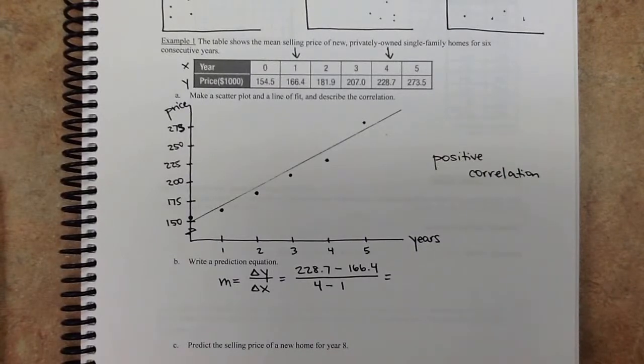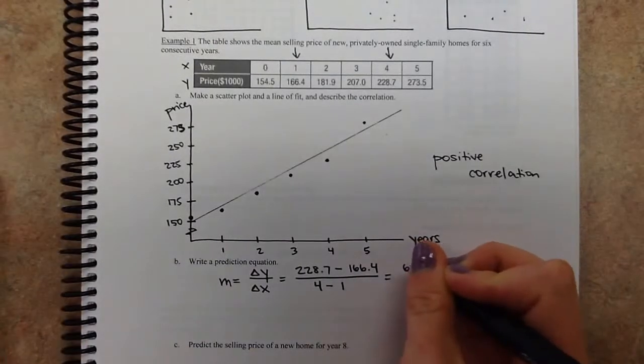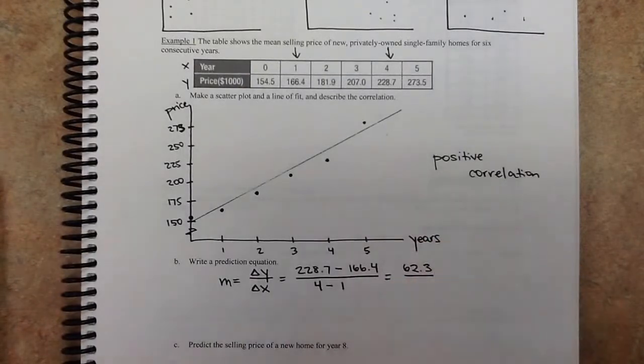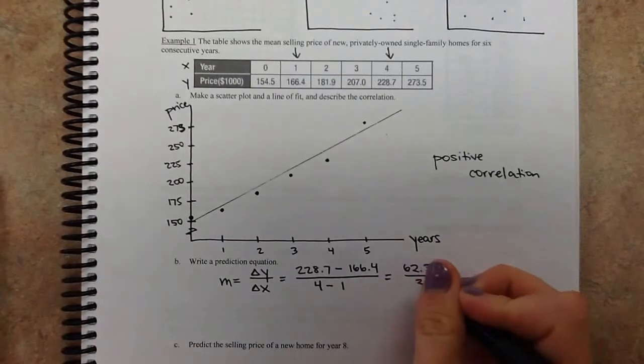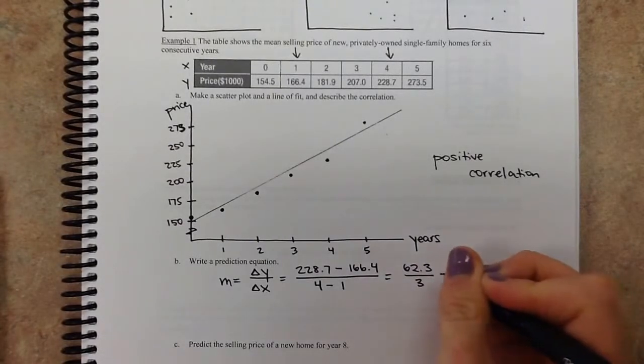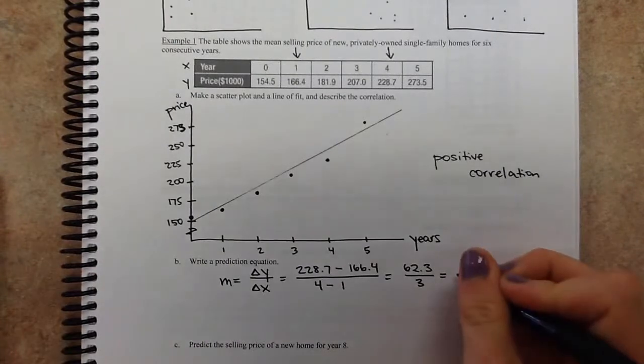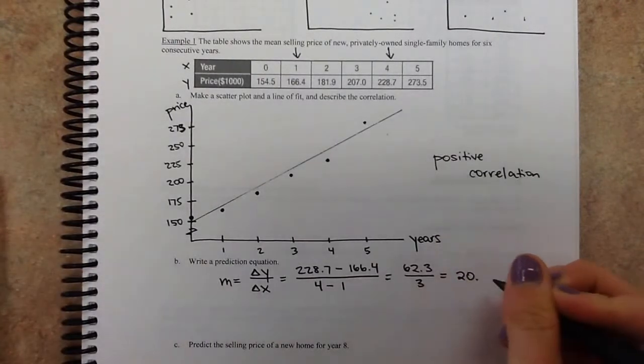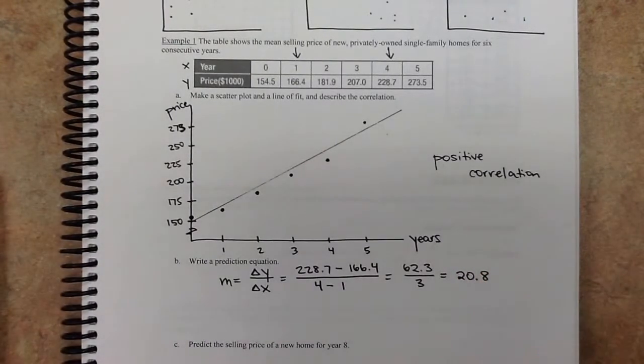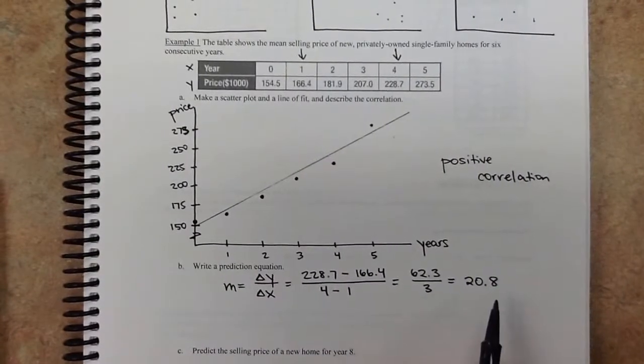So we are going to go 228.7 minus 166.4. I'm just plugging these in. You get 62.3. That's the change in price, and then 4 minus 1 is 3. That's the change in the number of years. So then divide those. 62.3 divided by 3. And I'm just going to round to the nearest tenth. You get about 20.8. Okay, so that's your slope.